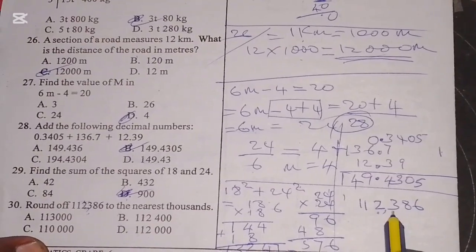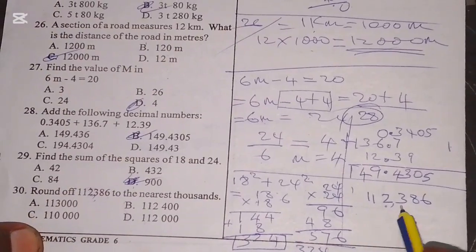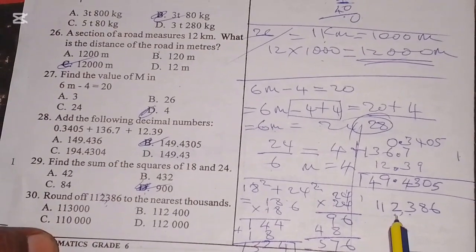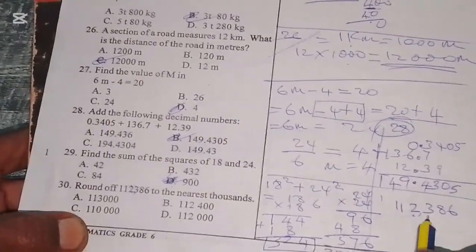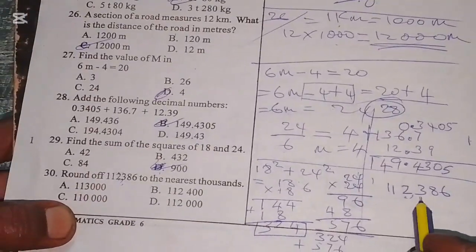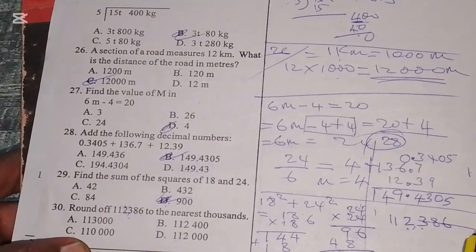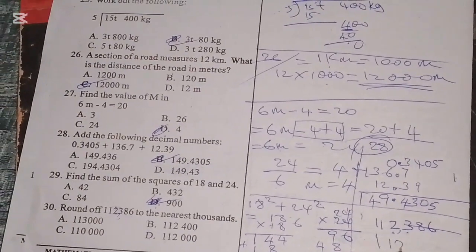If it is 5 or more, you add 1 to the thousands digit, then you forget the others. Here it is 3, which is less than 5. So you forget these hundreds, and our answer is 112,000.